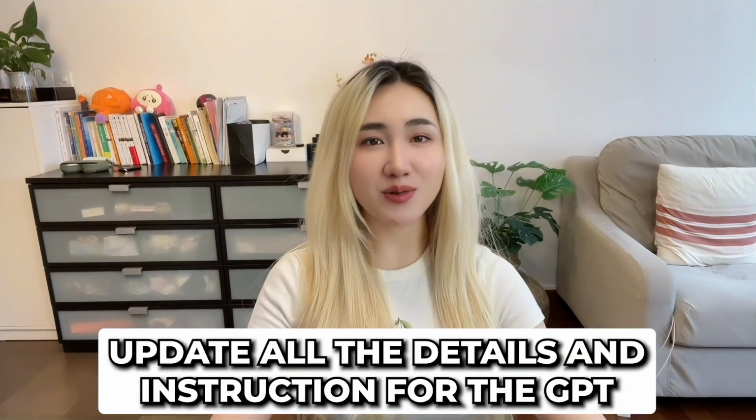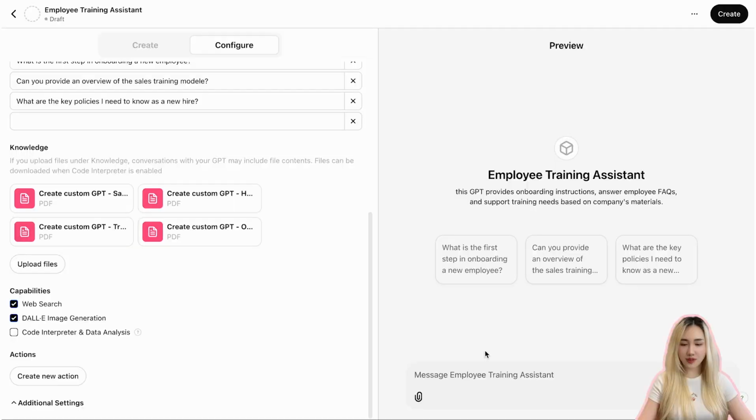Basically, you can update all the details and instructions for the GPT based on your needs. Below the upload files section, there are a few advanced features that can take your custom GPT to the next level. First, let's talk about the capabilities. Here, you can toggle features that expand the GPT's functionality.